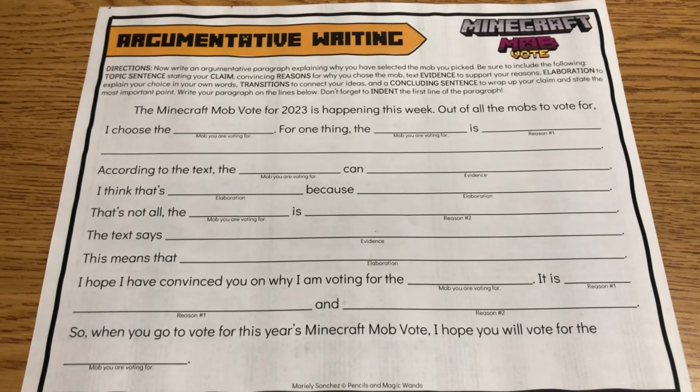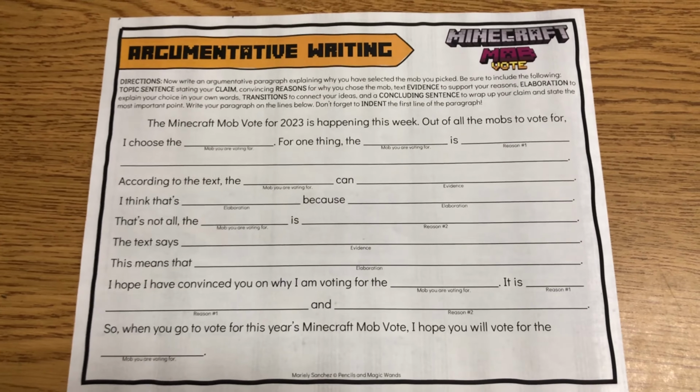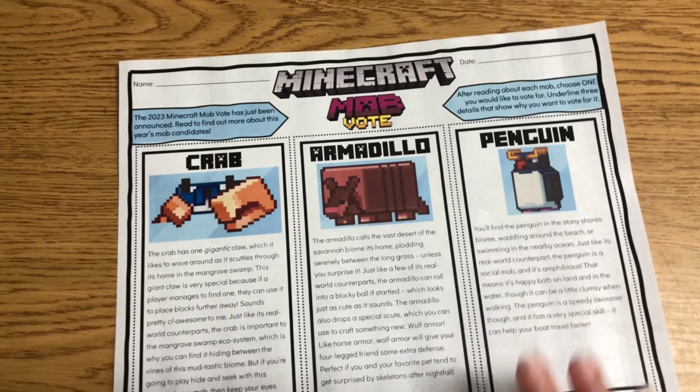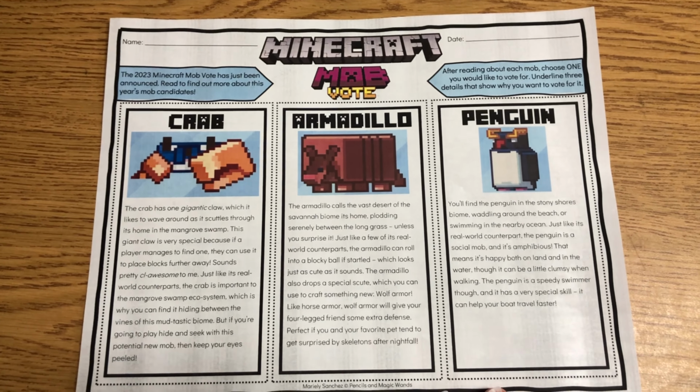So they have a full completed argumentative writing paragraph. And again, the mobs they're voting for are the crab, the armadillo, and the penguin.